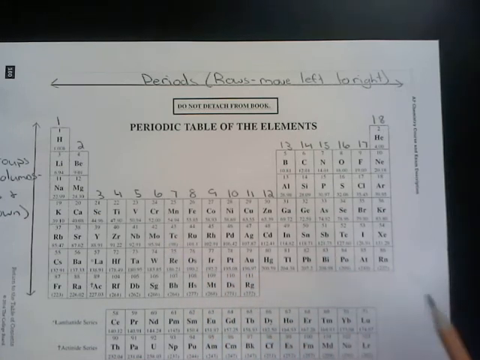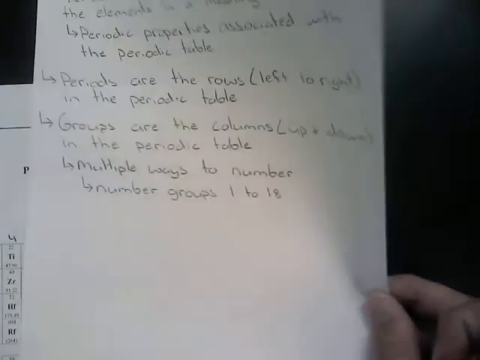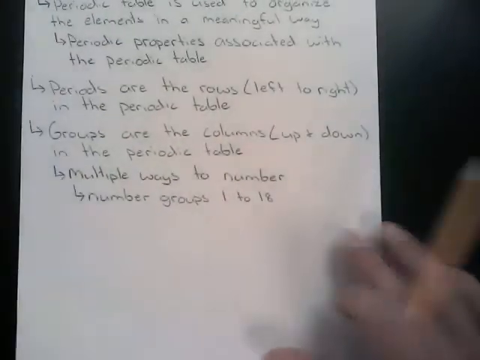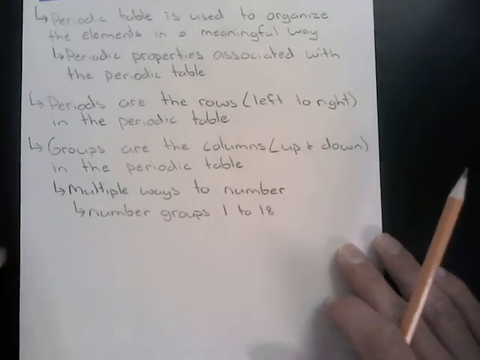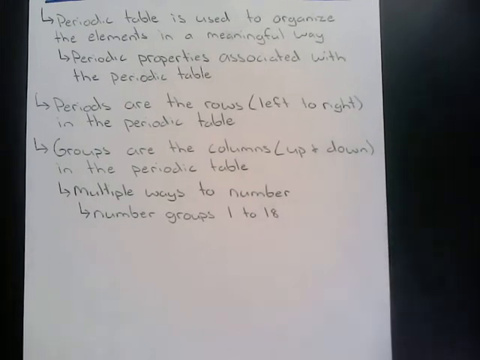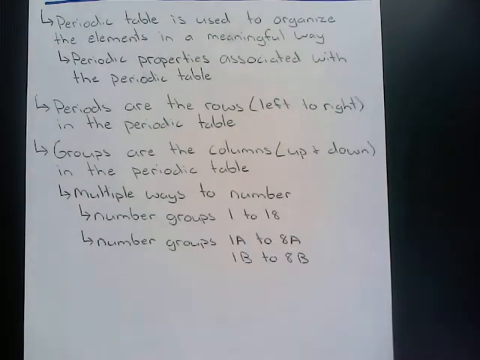So our other way that we can number our particular groups in the periodic table is from 1A to 8A and 1B to 8B. So again, this is the way I really don't often use, but I do want to show it to you on the periodic table of elements.